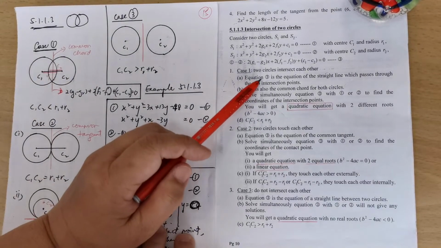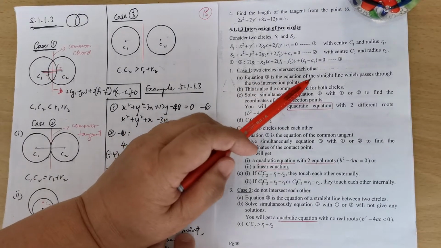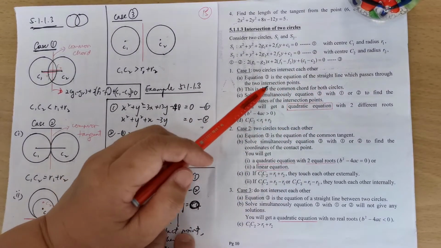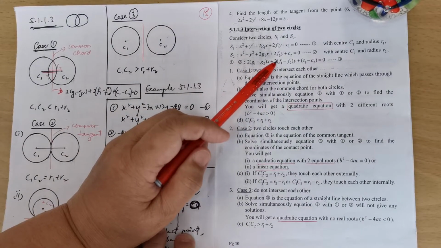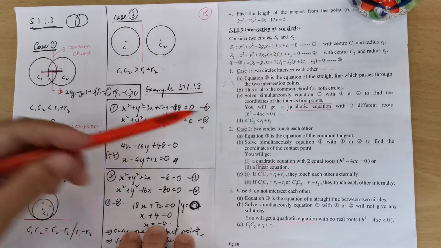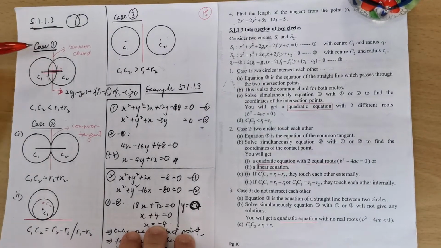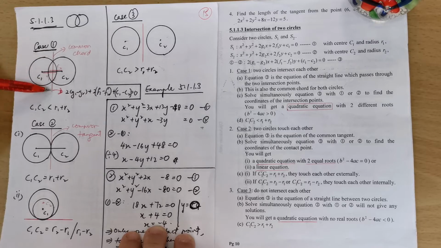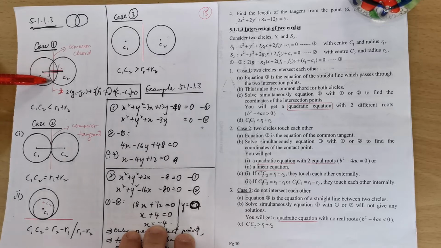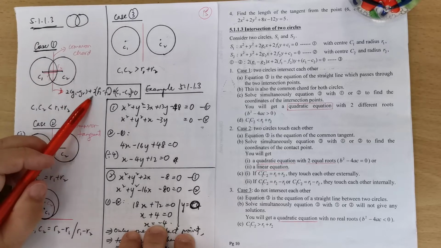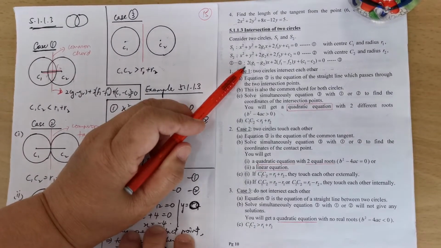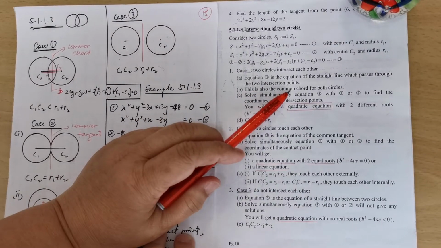Equation 3 is the equation of the straight line which passes through the two intersection points. Remember I said it is a linear equation, which means it is a straight line. So where is this straight line? If two circles intersect each other, this straight line passes through the two intersection points, and we call it the common chord. The equation of this line is equation 3, and it is the common chord for both circles.